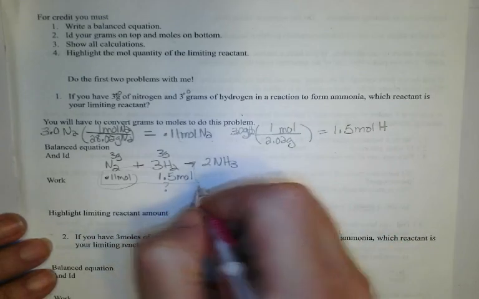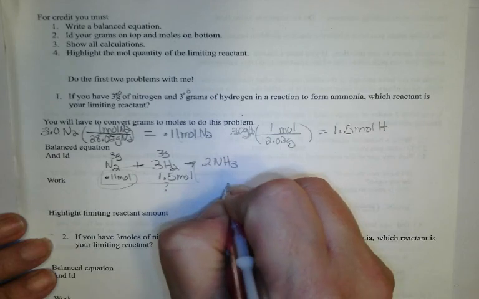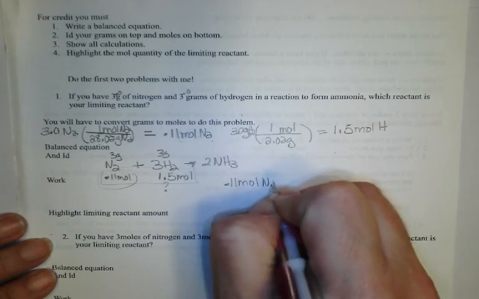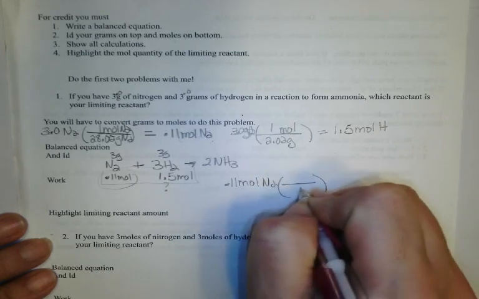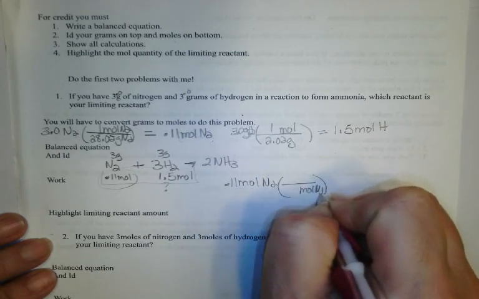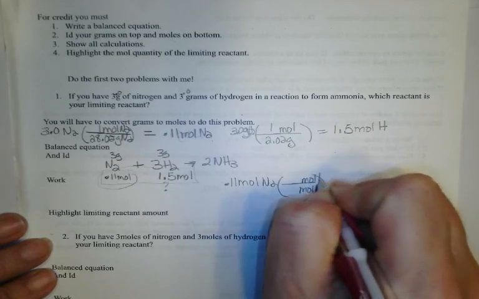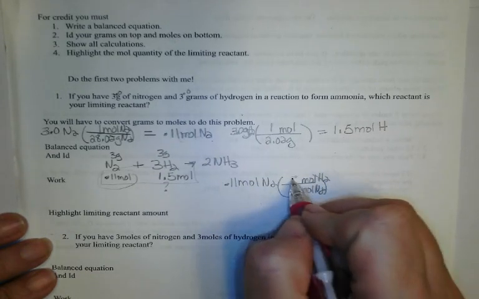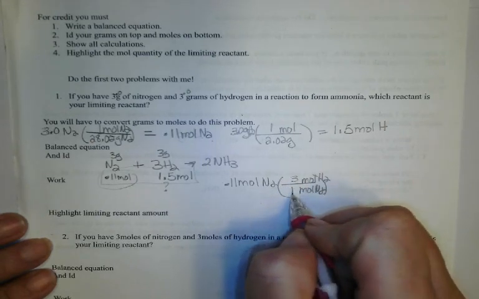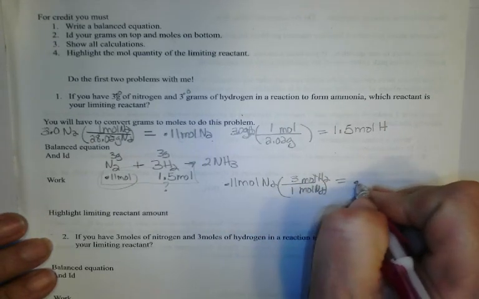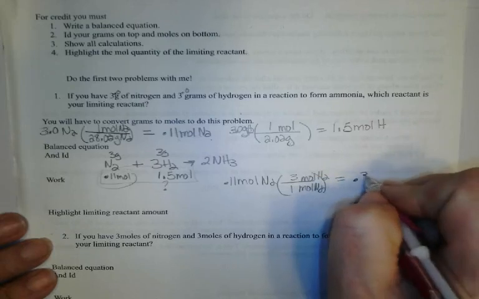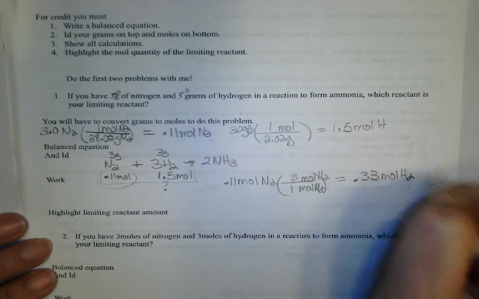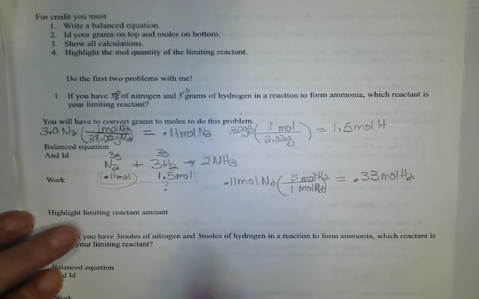Okay, so I have 0.11 moles of nitrogen, and I don't want nitrogen anymore. I want moles of hydrogen. And this is my coefficients from my balanced equation. So 3 goes with hydrogen and 1 goes with nitrogen, and that's going to give me 0.33 moles of hydrogen is what I actually need to make a perfect reaction.